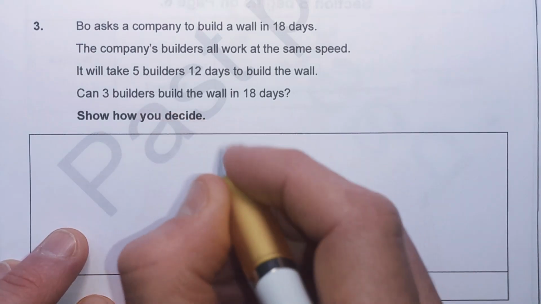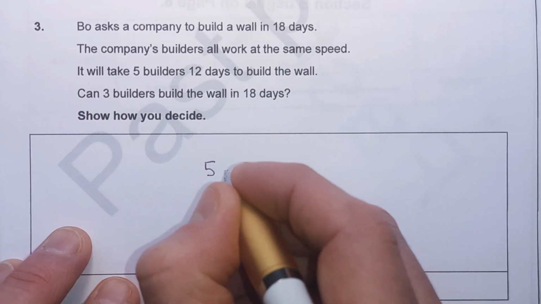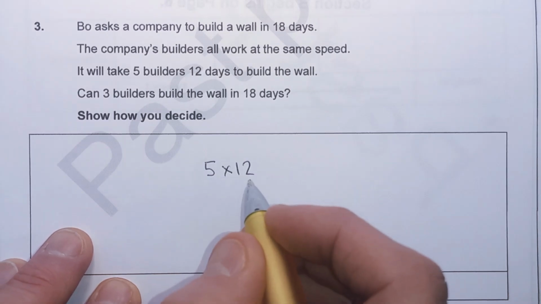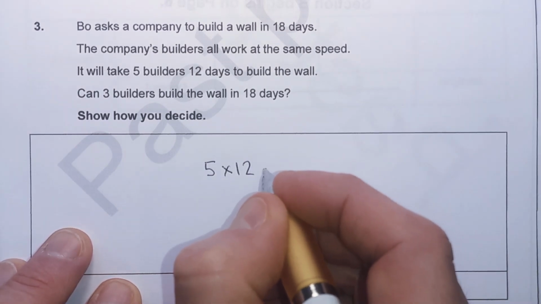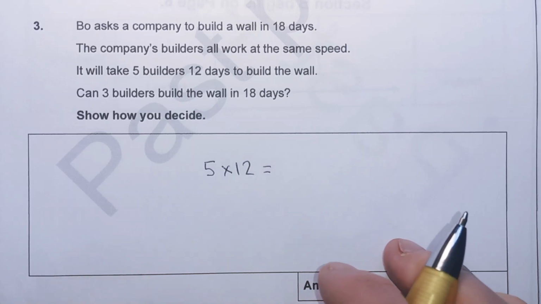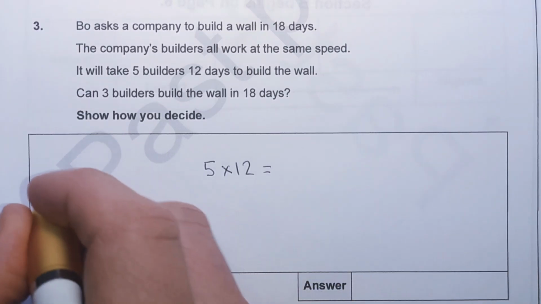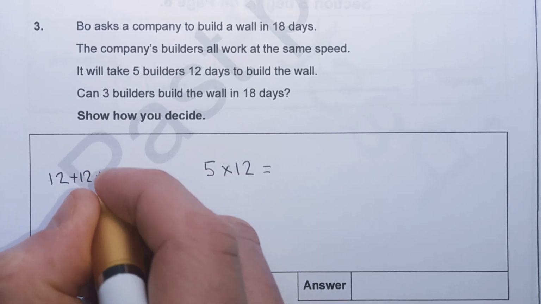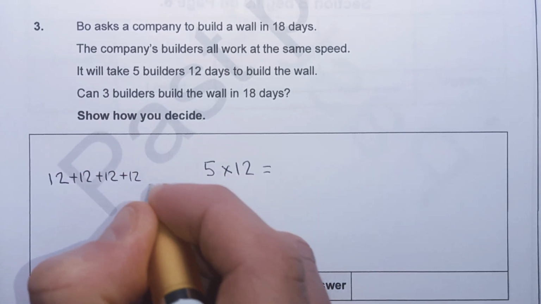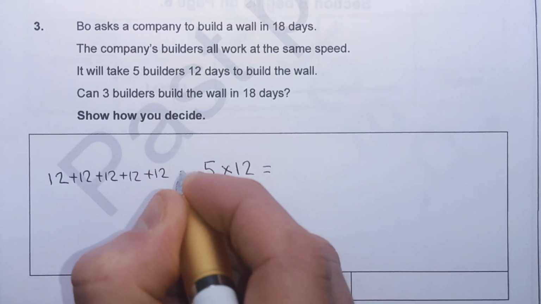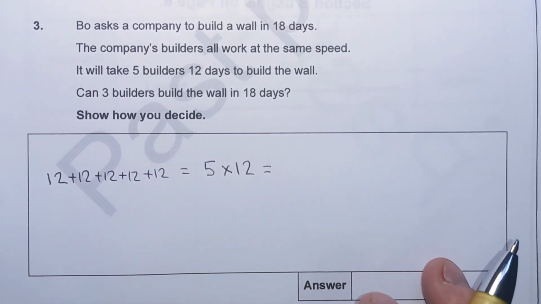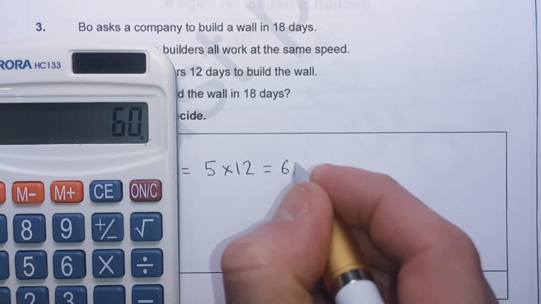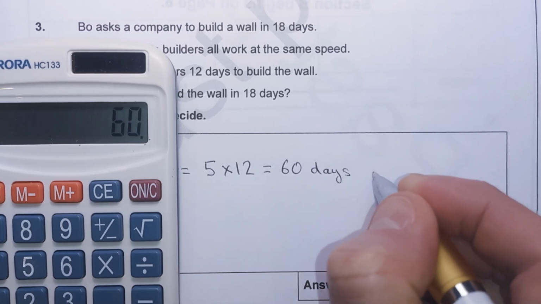Well, if we've got 5 builders working 12 days, that means we've got a total of 5 times 12 amount of work, or days worth of work. Because you've got the first builder working, let's think of this as you've got builder 1 working for 12 days, builder 2 working for 12 days, builder 3 working for 12 days, builder 4 working for 12 days, and builder 5 working for 12 days. So that's the same as 5 times 12, which we can use the calculator for, which means we've got 60 days of work.